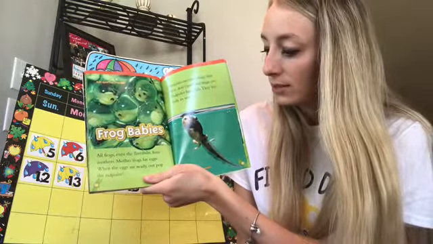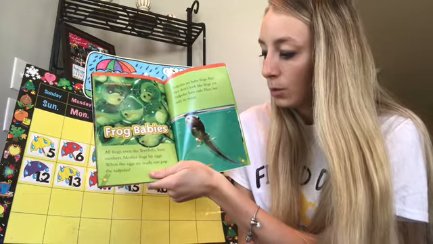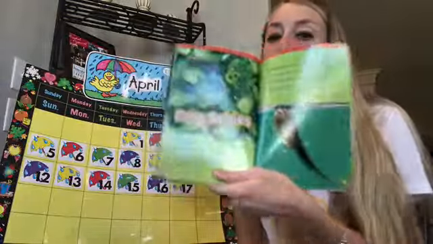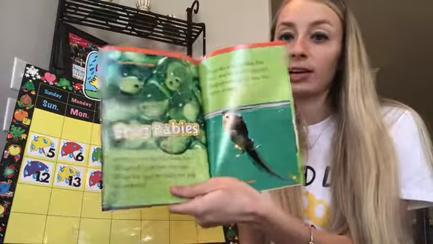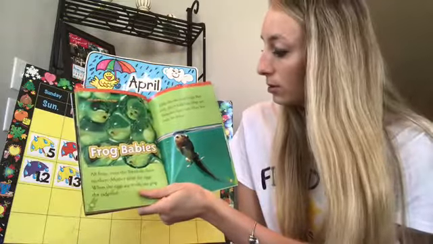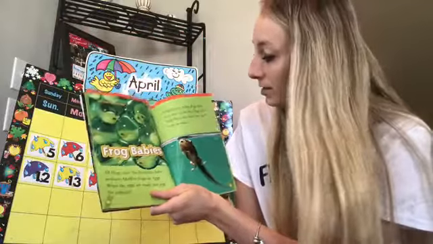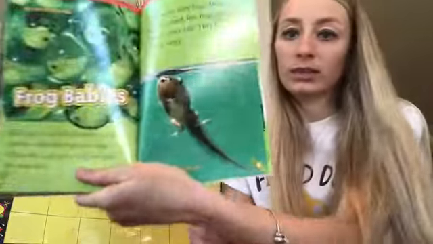All frogs, even the Terribilis, have mothers. Mother frogs lay eggs. When the eggs are ready, out pop the tadpoles. So remember, when the frogs come out, they don't just come out as big frogs. They start as tadpoles. Tadpoles are baby frogs. That's just another name for baby frogs. But they don't look like frogs yet. Tadpoles have tails and they only live in water.